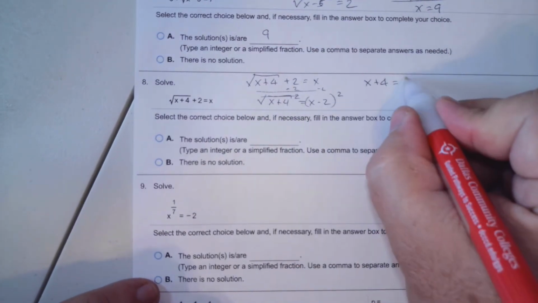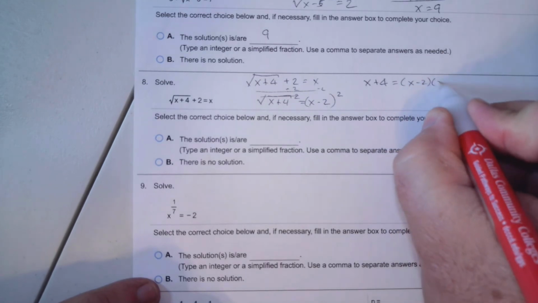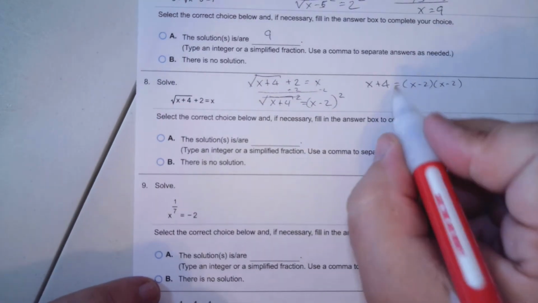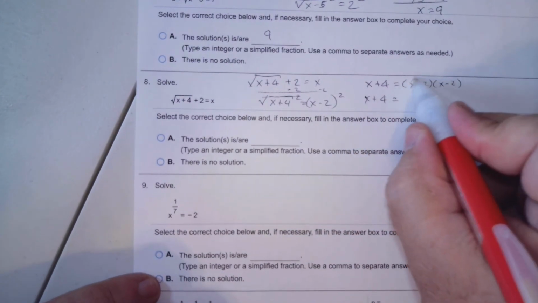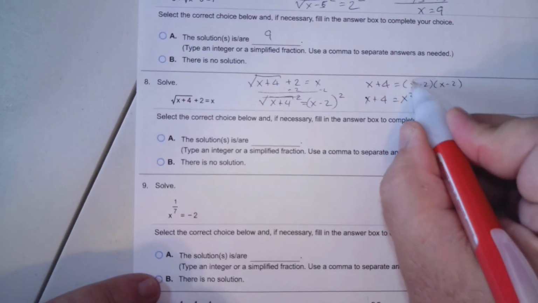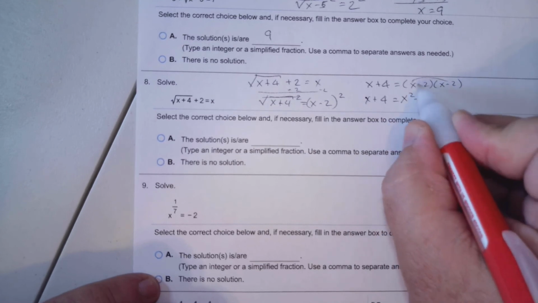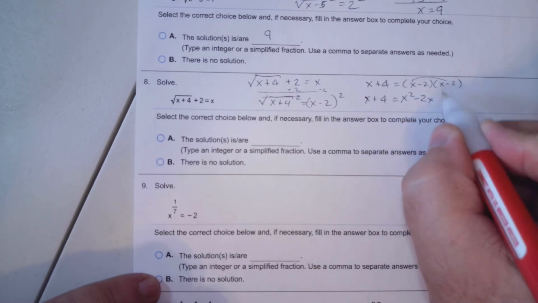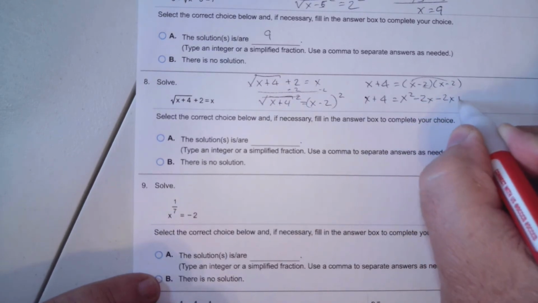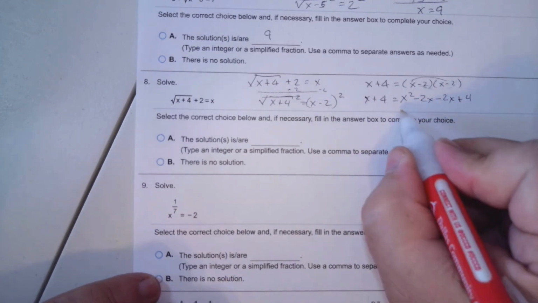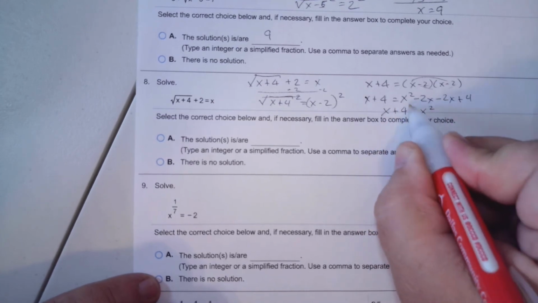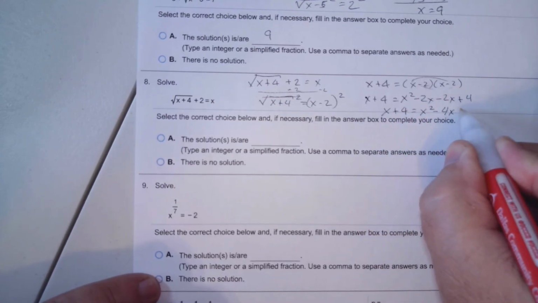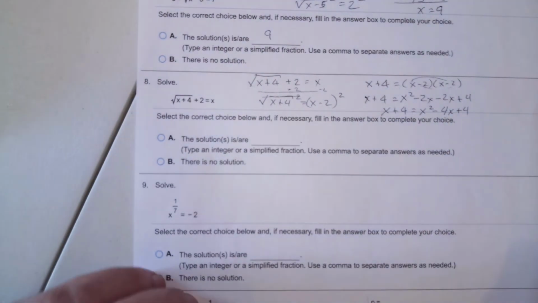So this means x minus 2 times x minus 2, so we have to FOIL it. x times x is x squared. Negative times positive is negative 2x. Negative and positive, negative, so it's negative 2x. Negative times negative is a positive. 2 times 2 is 4. So x plus 4 equals x squared minus 4x plus 4.